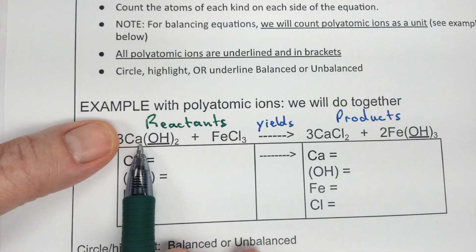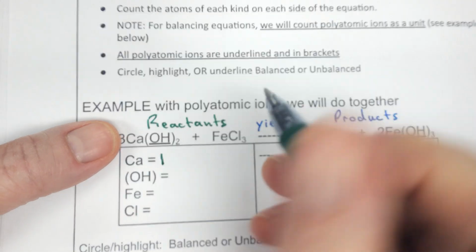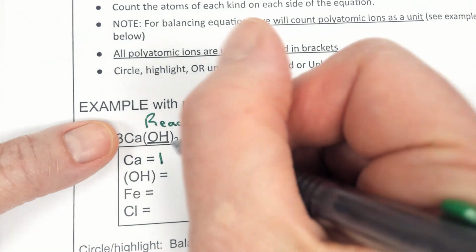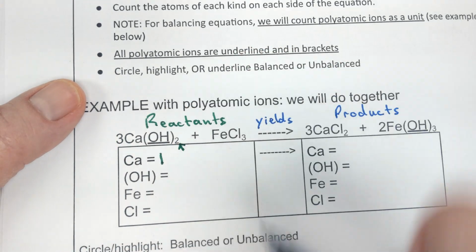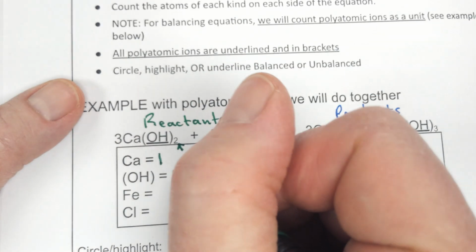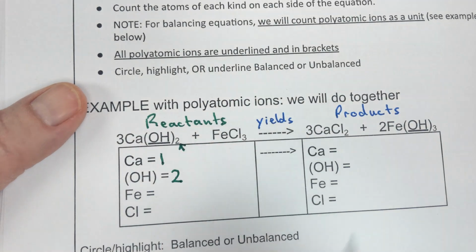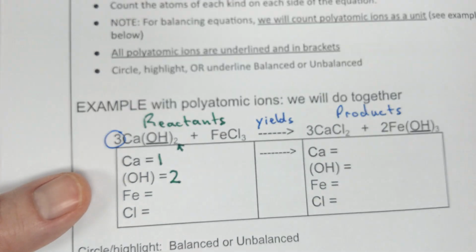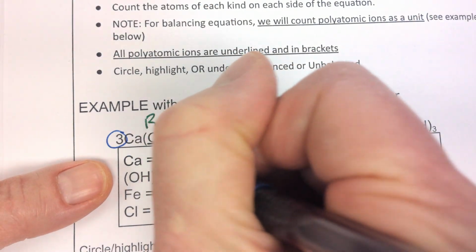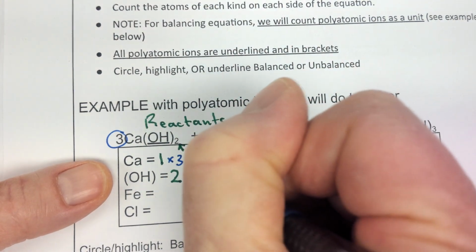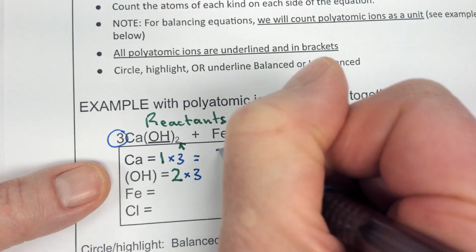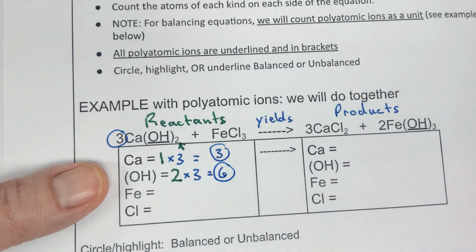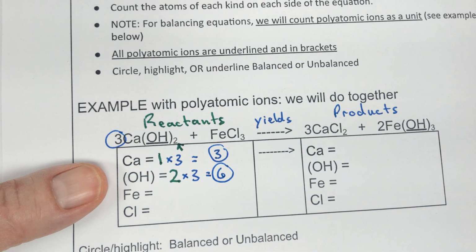So Ca has no subscript, so that's a 1. When we have something in parentheses, that's a polyatomic ion, and we look outside the parentheses at that number. So OH is going to be a 2. Then I look to see if there are any coefficients, and I have a coefficient of 3, so I'm going to multiply this by 3 and this by 3. So it's going to end up being equal to 3 and 6 as the total amount of those two ions.